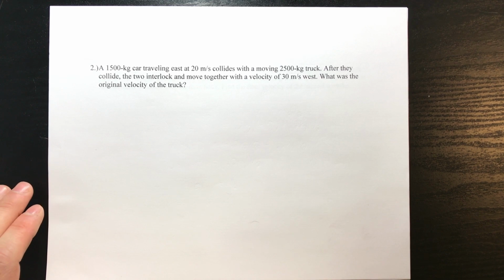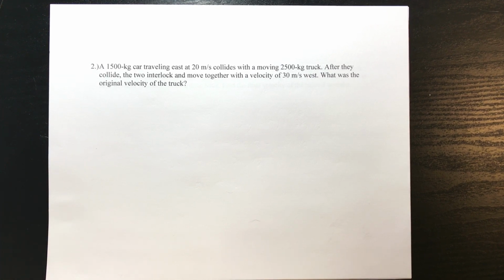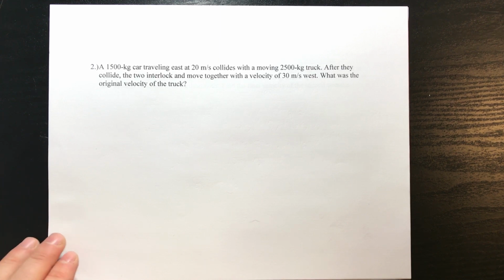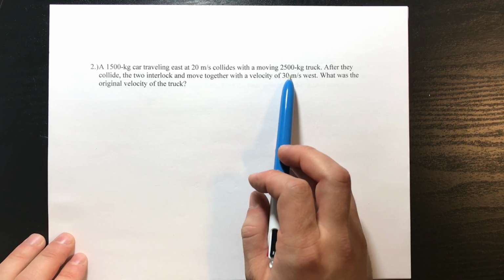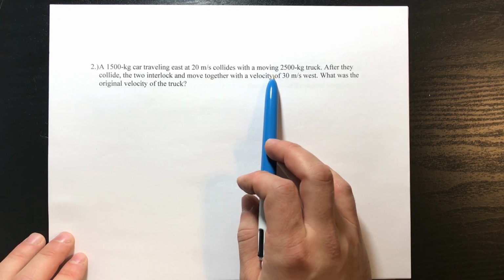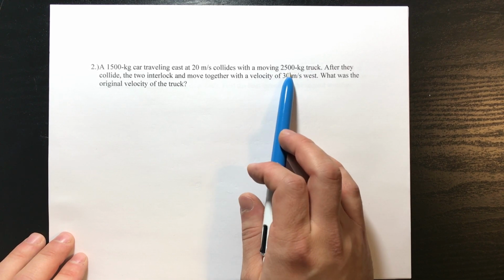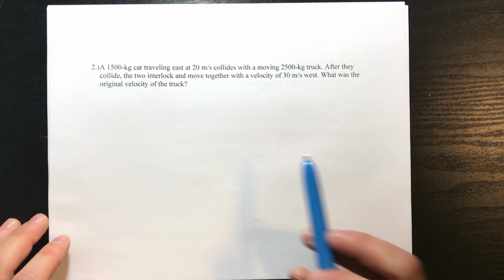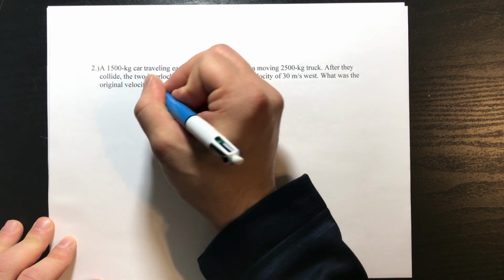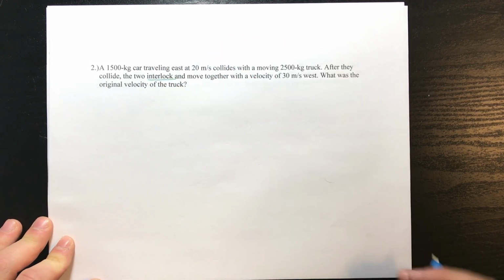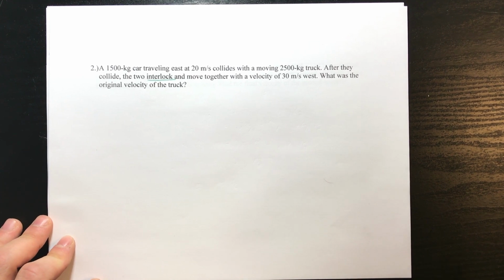A 1,500 kilogram car traveling east at 20 meters per second collides with a moving 2,500 kilogram truck. So this vehicle is moving. After they collide, the two interlock. Okay, this should be a hint right there. And it says they move together with a velocity of 30 meters per second to the west.